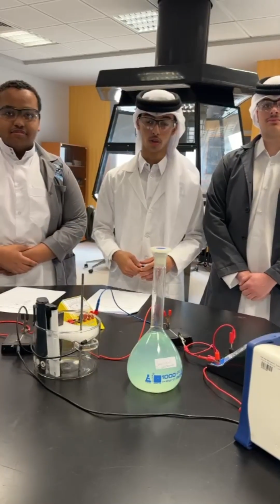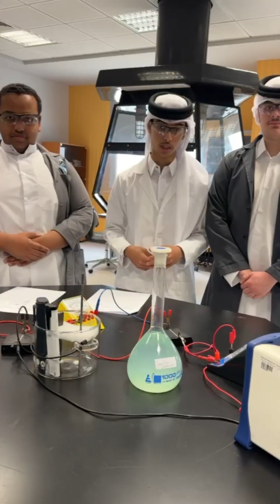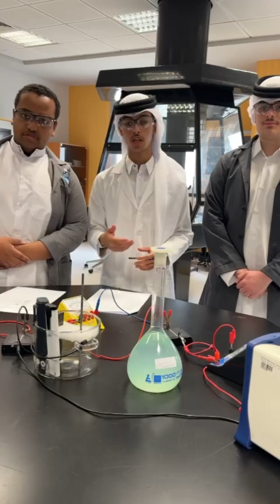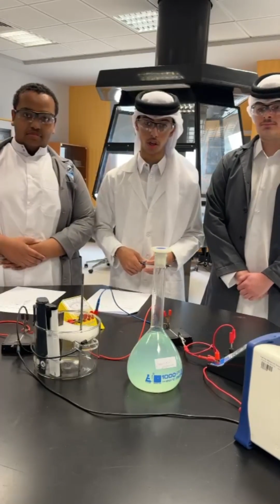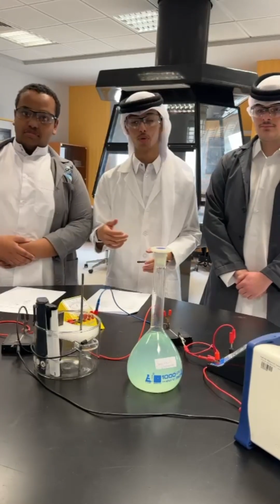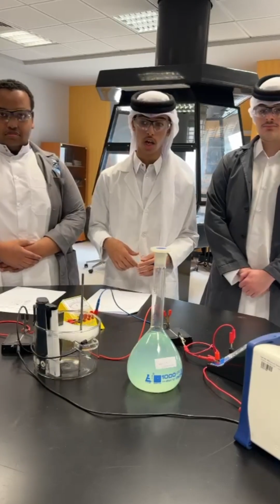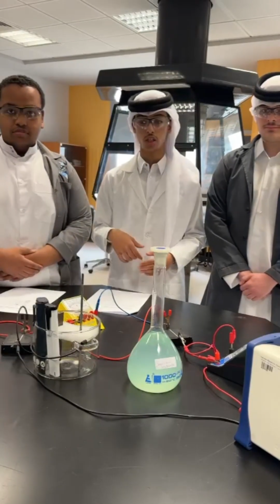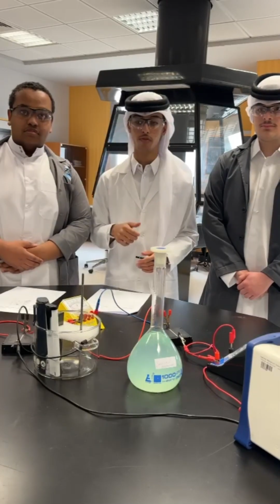Today we will be talking about electrolysis and how we can apply it. We will discuss how electrolysis can help remove heavy metals and other pollutants from wastewater. We have a bunch of learning objectives, some of them being to understand how electrolysis can remove heavy metals and other pollutants from wastewater, and to investigate the impact of different anode materials on pollutant removal efficiency.